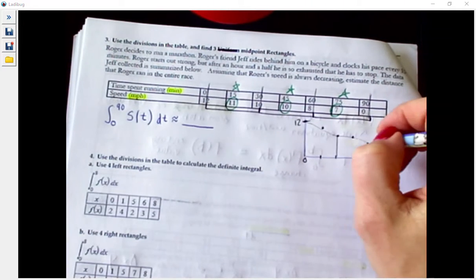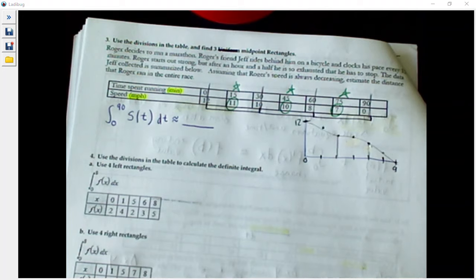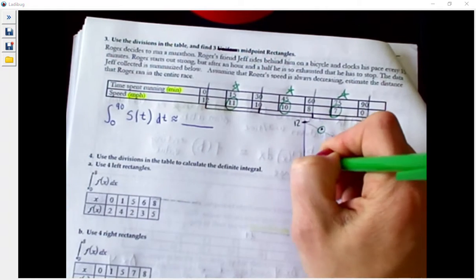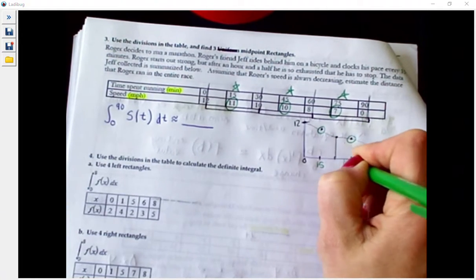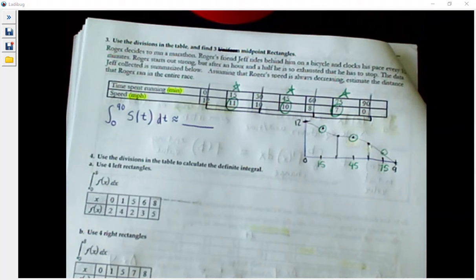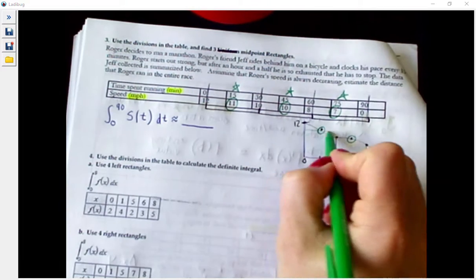Here's my 3 evenly spaced data points. Then I can see the middle coordinate. It's this one. It corresponds to 15 and 45 and 75. Those are the values you're looking at to make your midpoint rectangles.